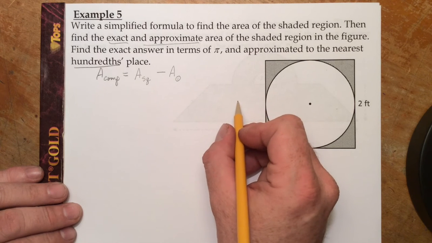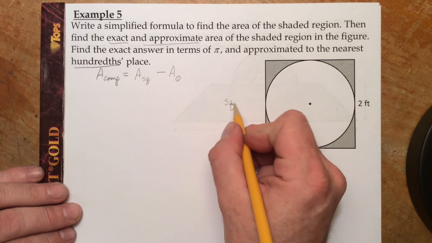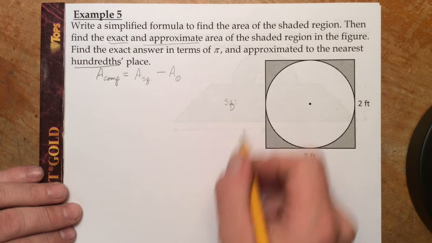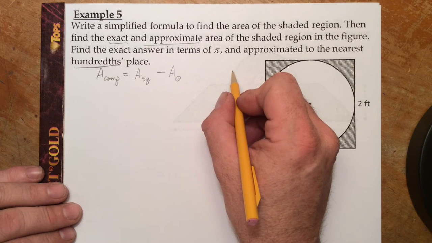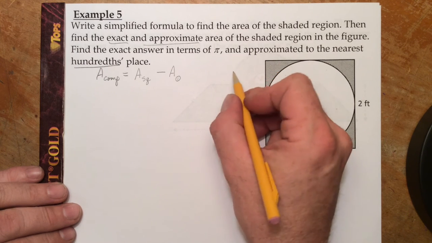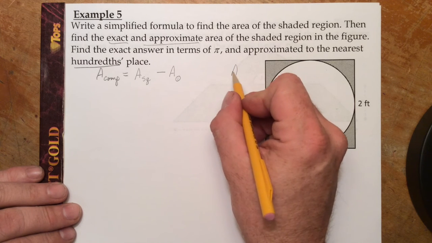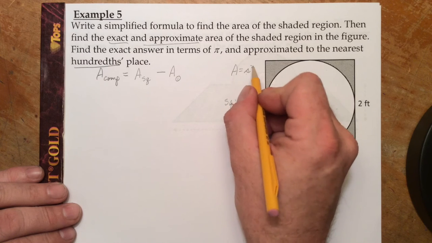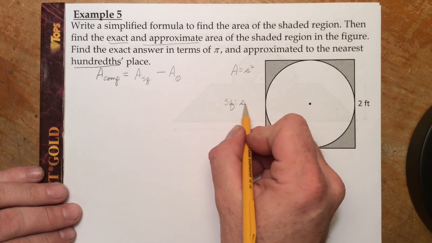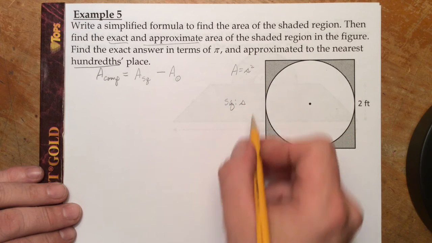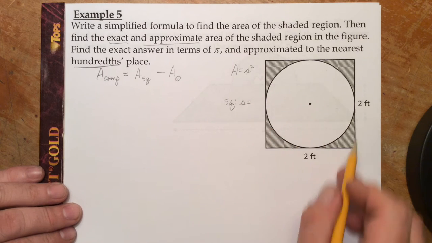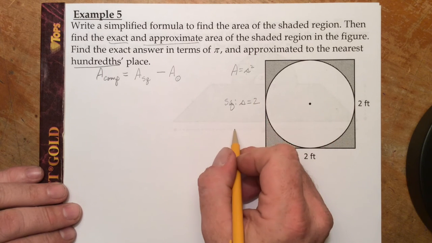So we come over here and we define our variables. For the square, if you'll recall, we can use A equals base times height, but since base and height are the same in a square, we can use A equals S squared, side squared. So I'm just going to use S for side. S, the side length, is 2 feet.